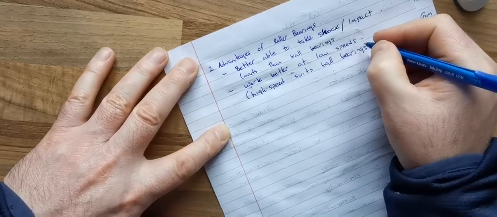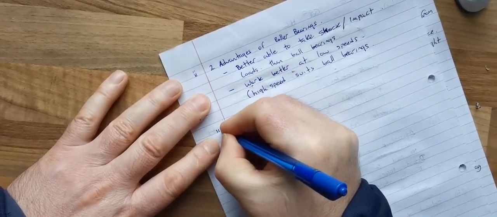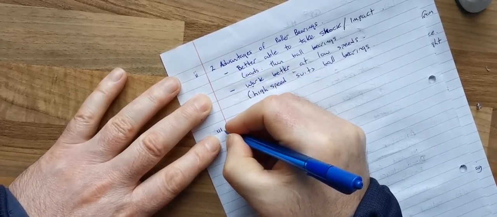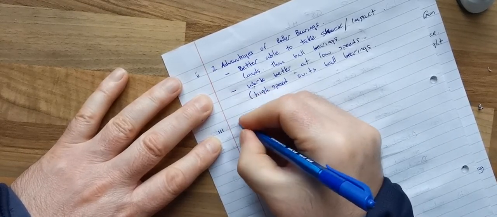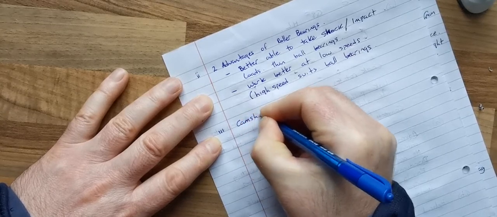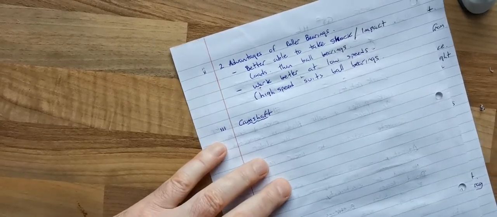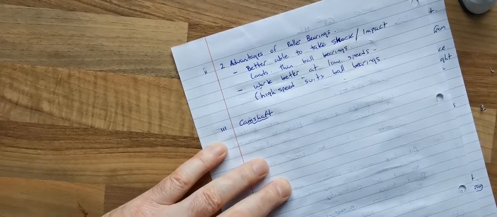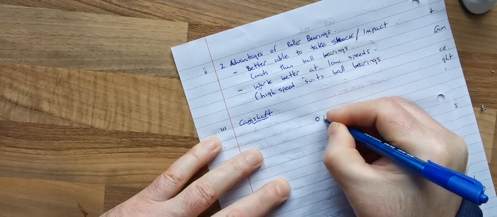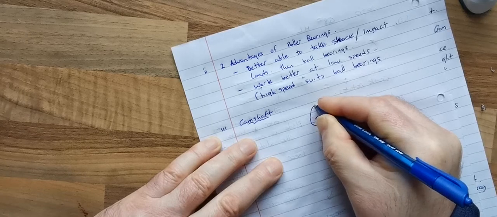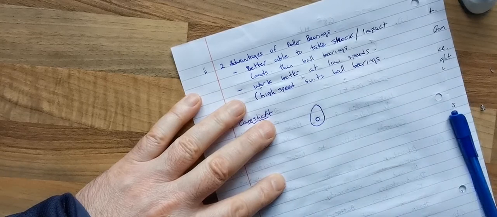Okay, so next there then, number 3. Now you only had to pick 3, there is 5, so I'll look at all 5. So the third one there is describe how the camshaft opens the valves in a 4-stroke engine. Now basically there, what you want to do, I'm just trying to keep this small now, is I'm going to draw a cam.